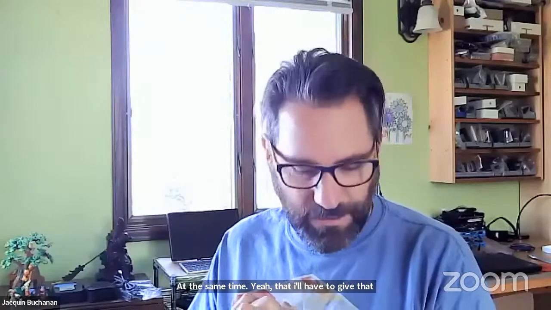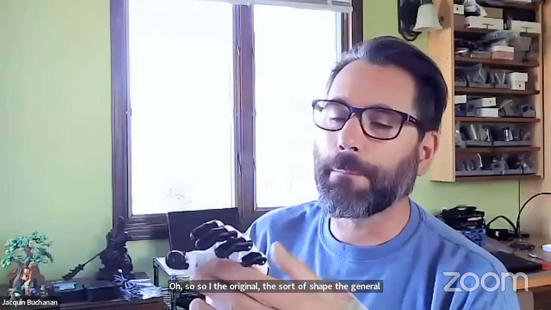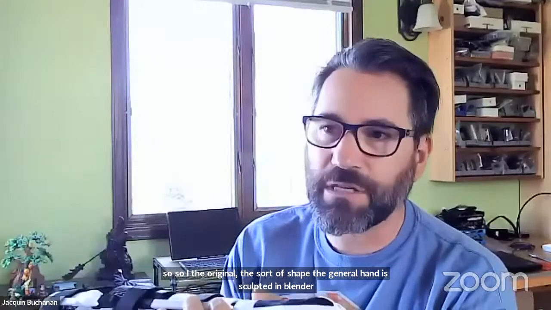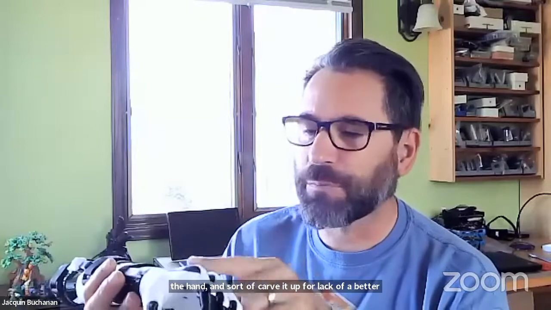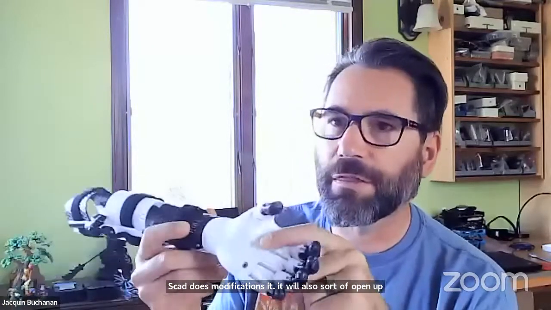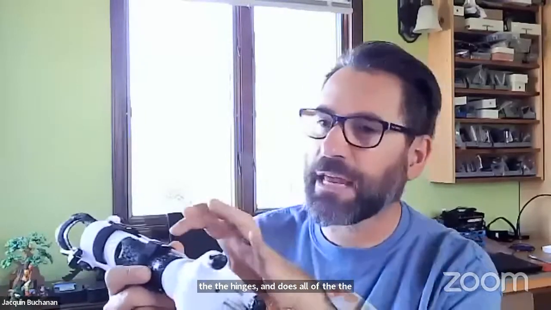So as a sweeping overview, I generally sculpt in Blender. Okay. So the general shape of the hand is sculpted in Blender. The bulk of the design work is done in Fusion 360. So I pull the sculpture, particularly of the hand, and carve it up, for lack of a better word, in Fusion 360. And then export particularly these finger parts out of Fusion 360, and then go into OpenSCAD. And OpenSCAD is what the users download. OpenSCAD does modifications. It will also open up the hinges, and all of the threads and bolt holes and everything like that are then carved into that.